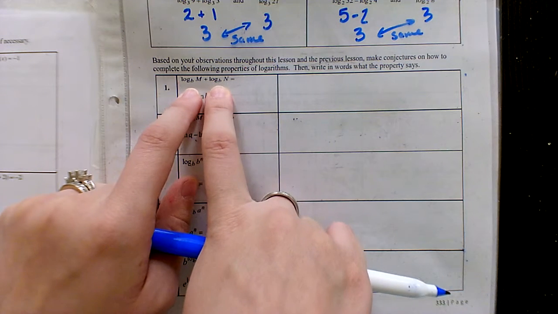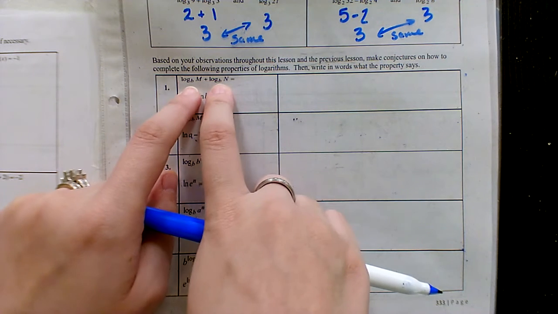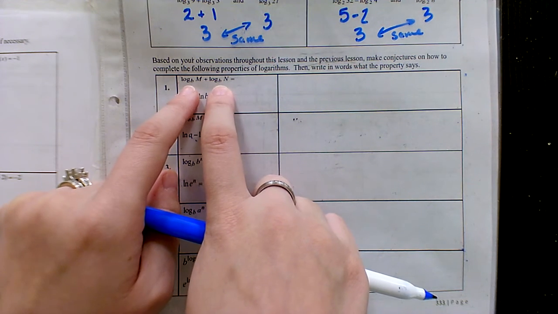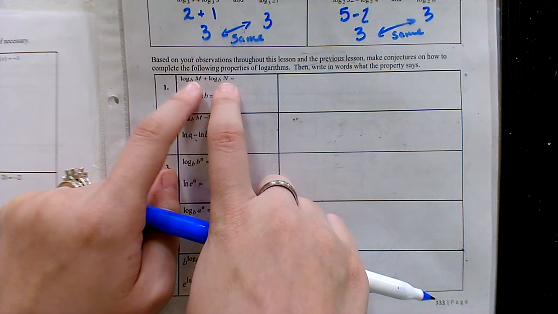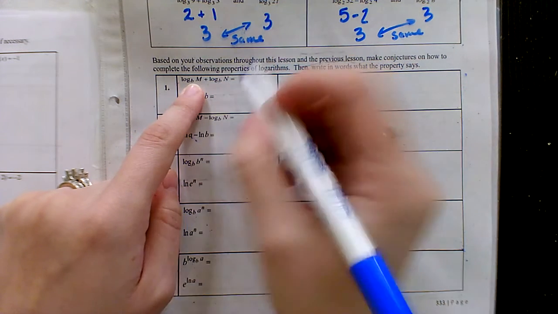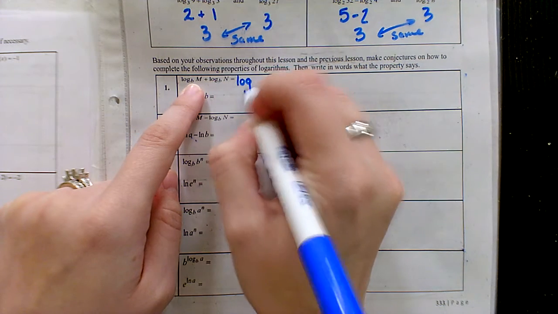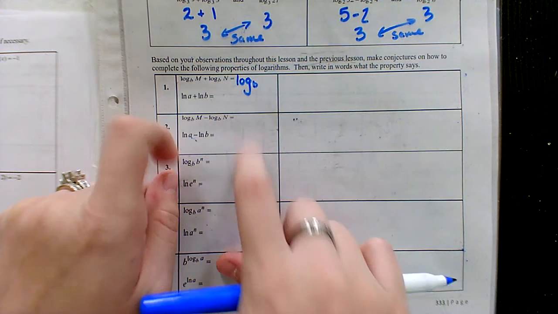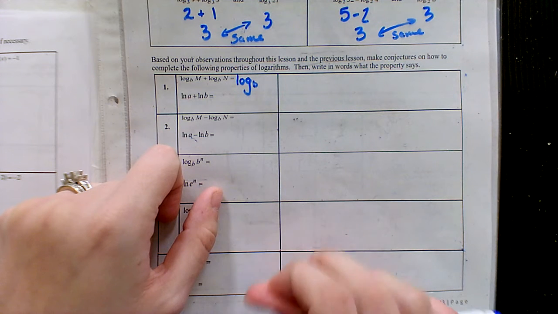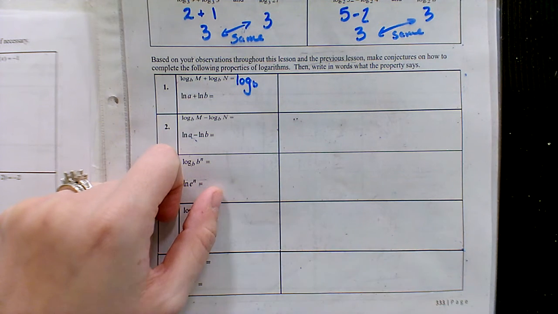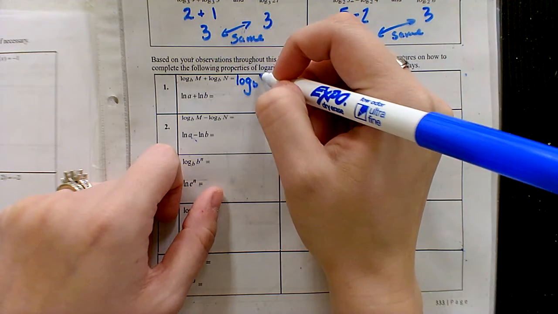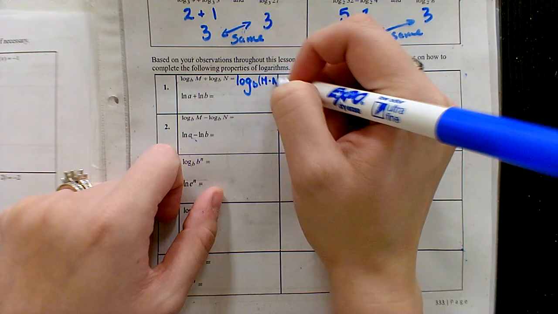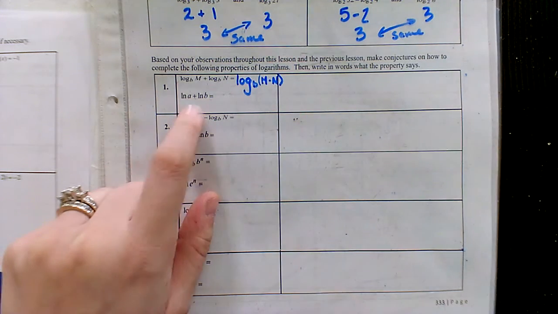In a general case, we don't really have numbers anymore. Notice how the bases are the same. So if you're adding the 2 logs together, how can we turn this into one log? What would we do? Yeah. Multiply the arguments. So this would be m times n.